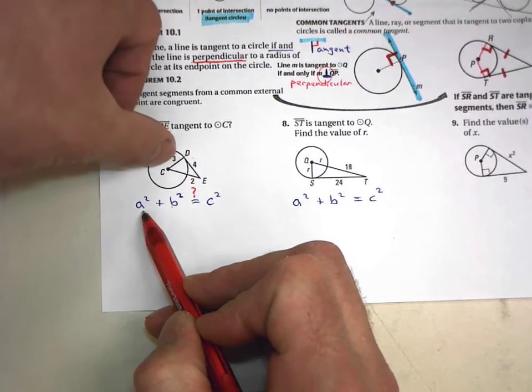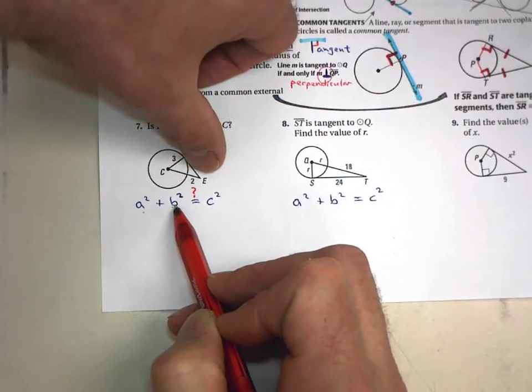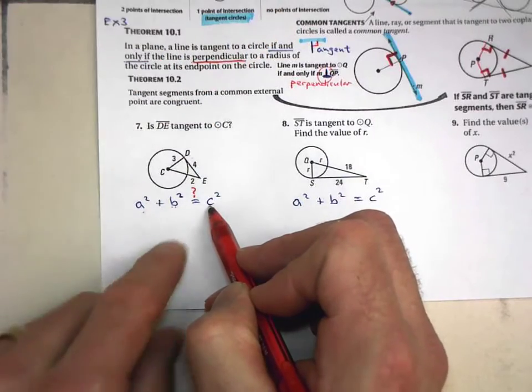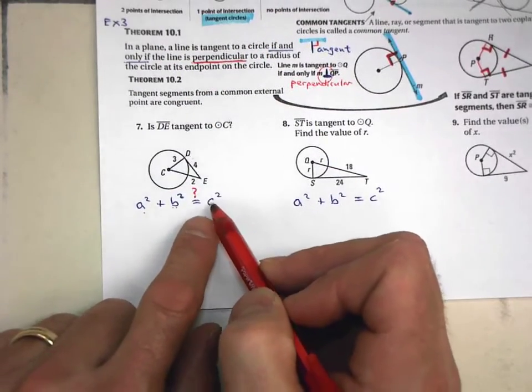Well, let's plug in 3. Right, that's pretty easy. And what should we plug in for B? It's going to be 4. And what should we plug in for C? And here's a number out here. And so should I plug in 2? Is 2 the value of C?